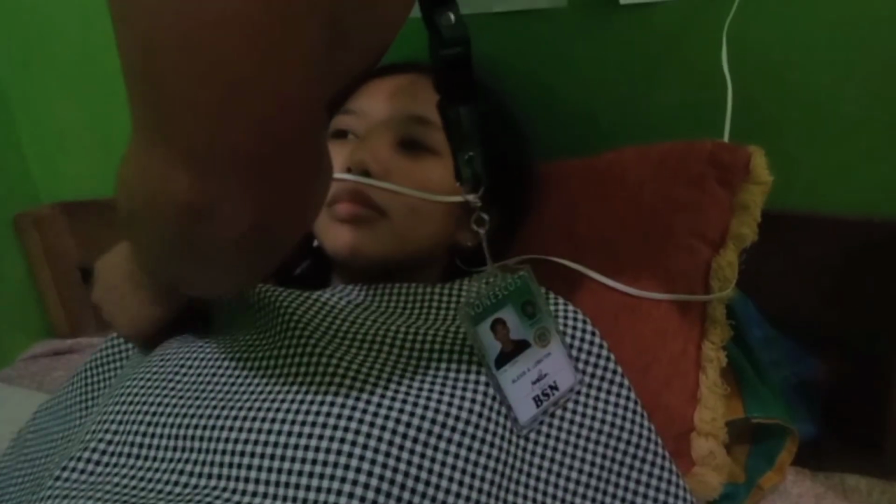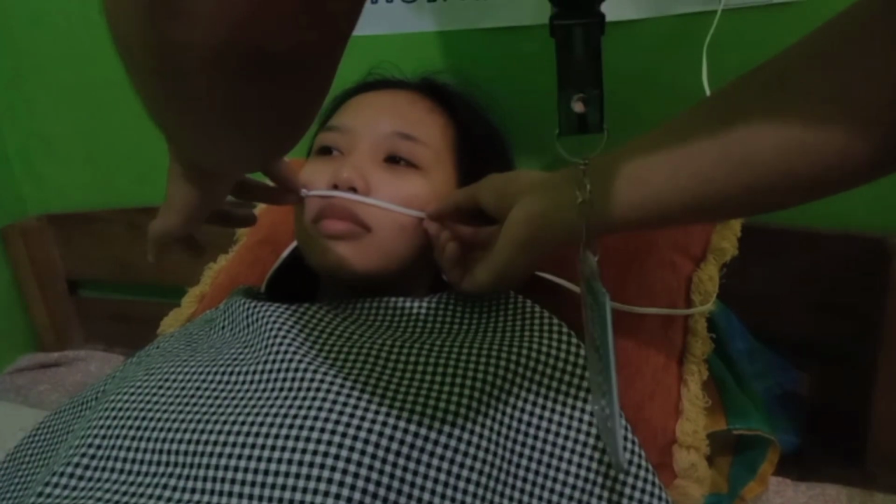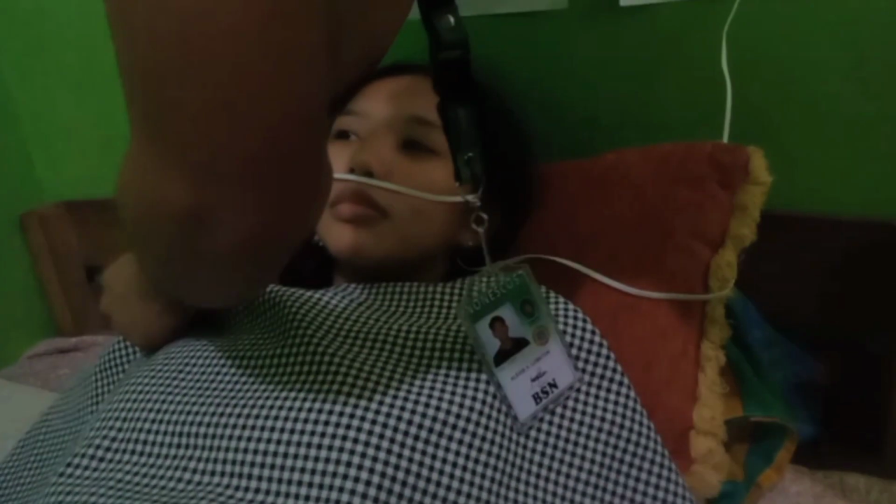Take note that the cannula permits some freedom of movement and does not interfere with the client's ability to eat or talk. If prongs dislodge from nares, replace promptly to ensure correct oxygen delivery and prevent hypoxemia.